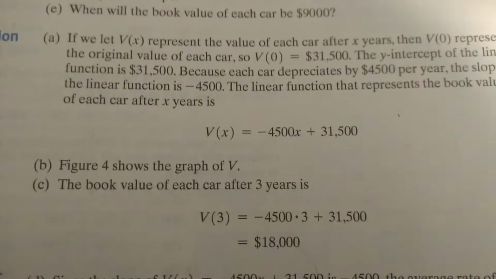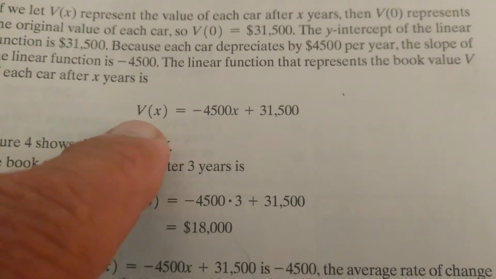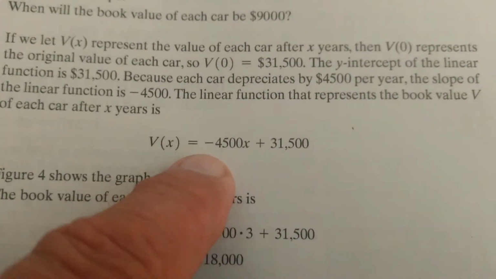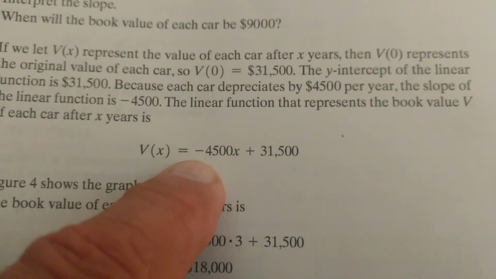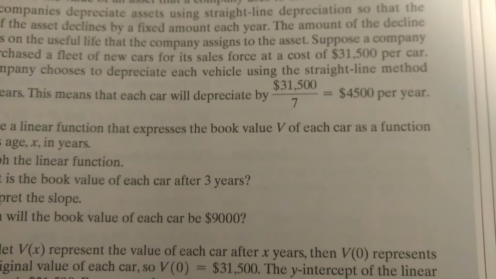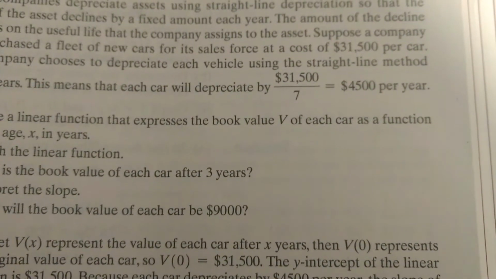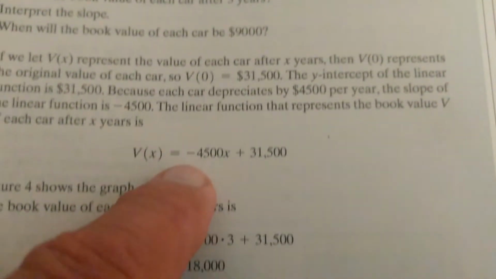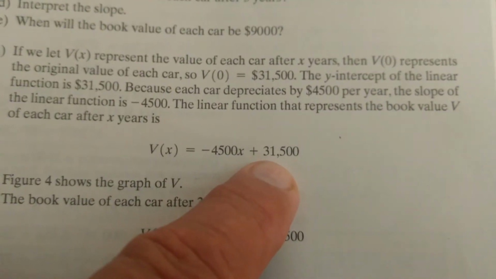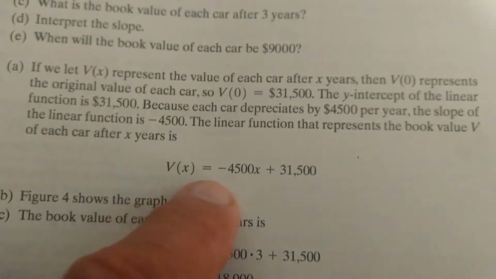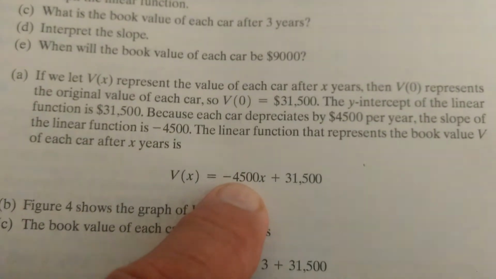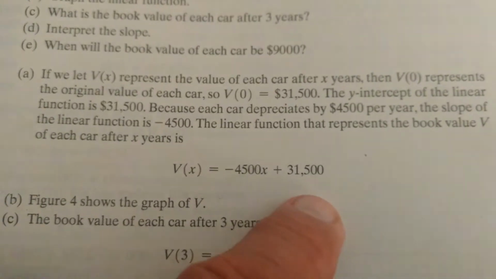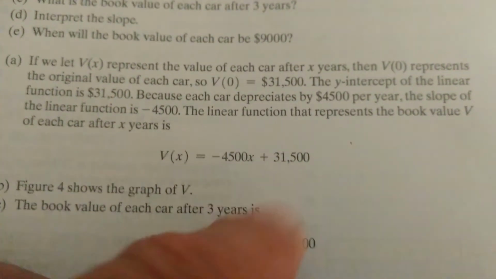So what happens here is we're going to have V of X, value, based on the age, which is X, equals negative $4,500. Remember, we calculated that negative $4,500 because the car is going to depreciate, which means it's going to lose $4,500 of value every year. The y-intercept is the original cost of the car. So you can see right here that negative $4,500 is the slope. It's how much the car is going to depreciate each year. $31,500 is the beginning price of the car.